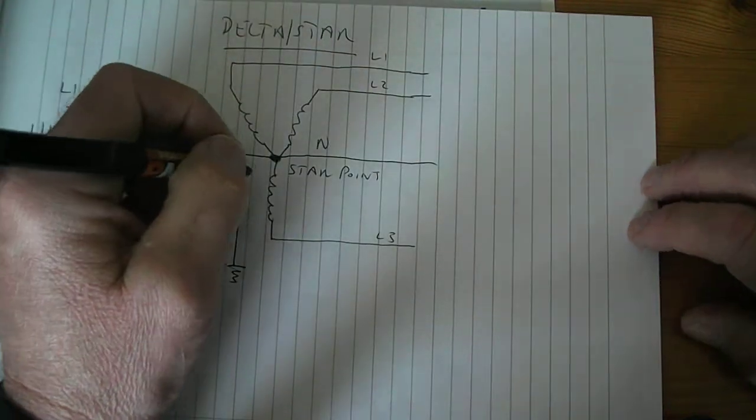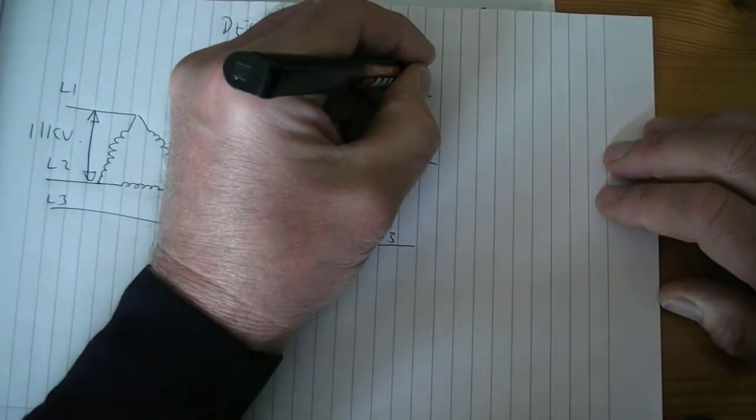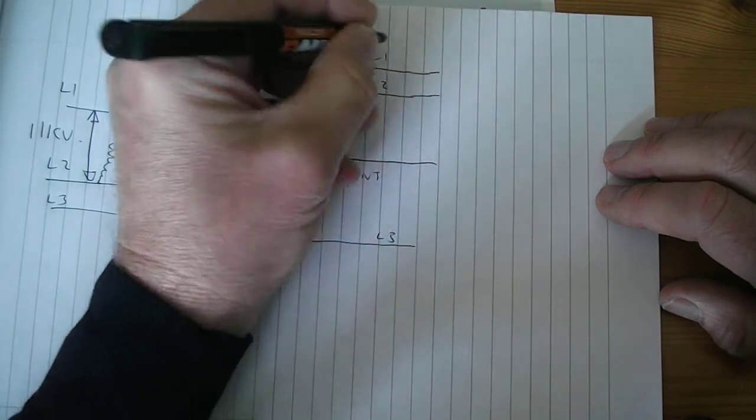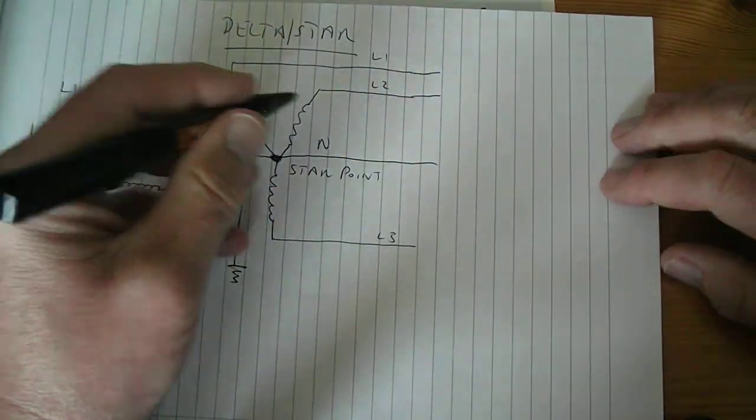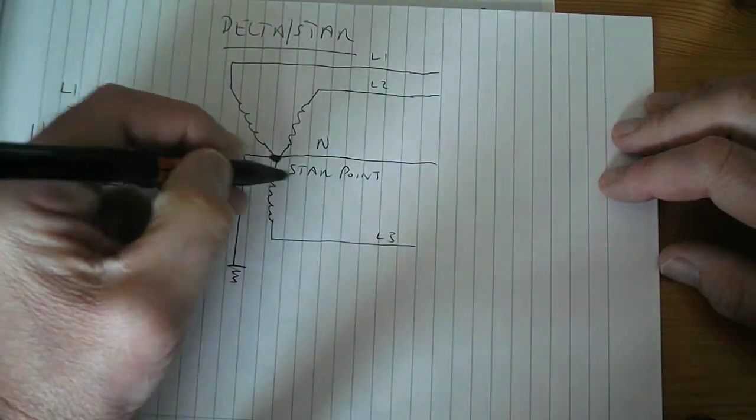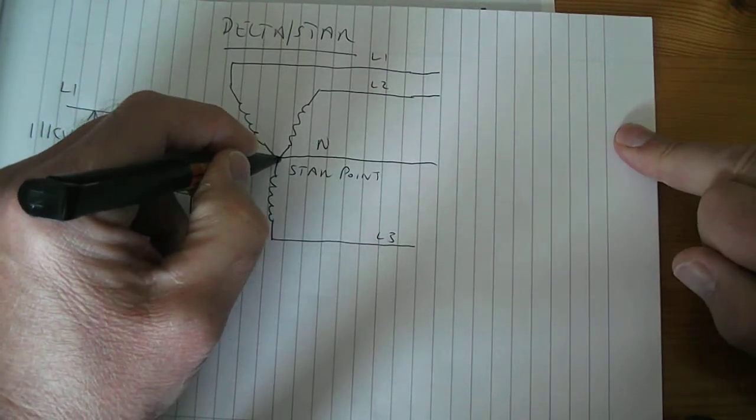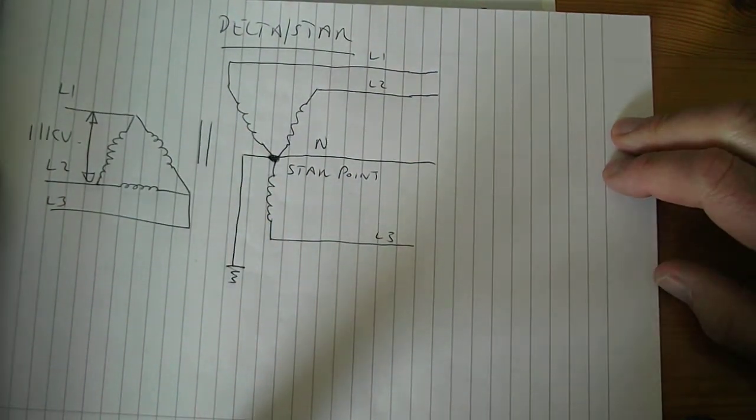And this is why you can get an electric shock, because effectively if you touch a live part, electricity goes through you, goes through the earth and finds its way back to the star point here, and that's how you get an electric shock.